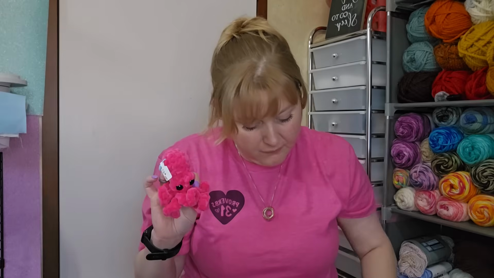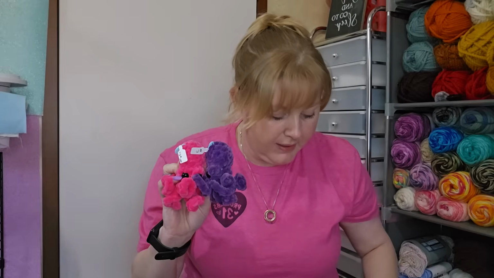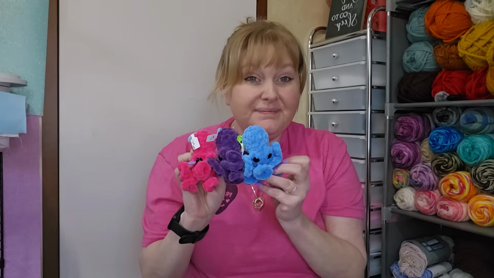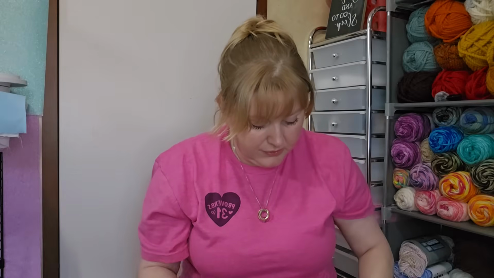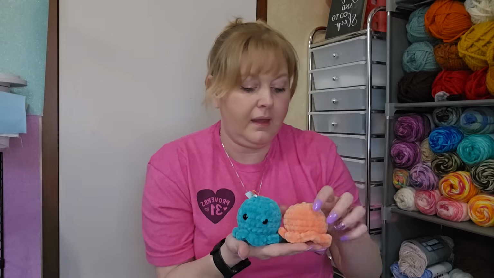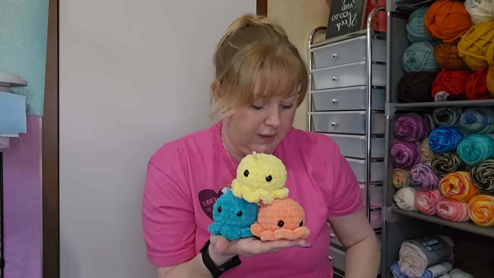So I do have 3 of these made of this style. I have the pink, the purple, and a blue one. And then in the other style, I have a teal, an orange, a yellow, and then a blue, and then another blue.